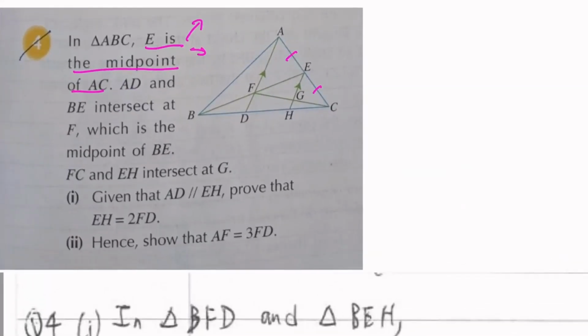AD and BE intersect at F, the midpoint of BE. Midpoint means, so now you know this length equals this length. Very good. Must use a different number of strokes. Single, double. Okay. What else do we know?